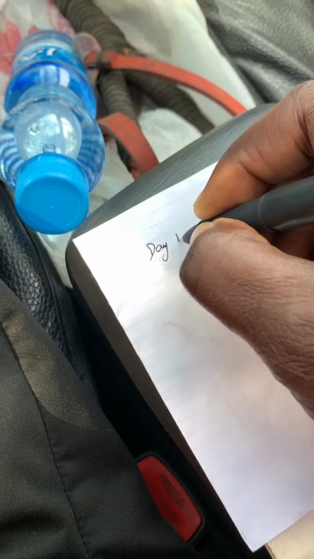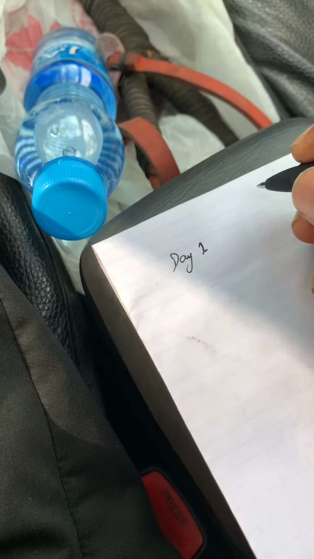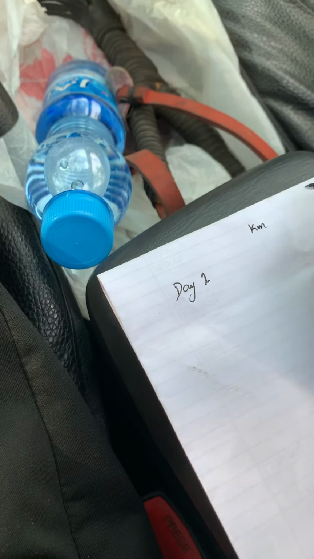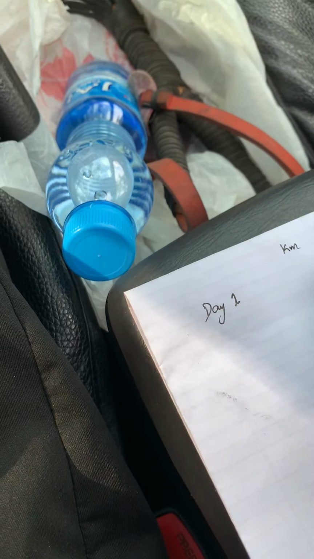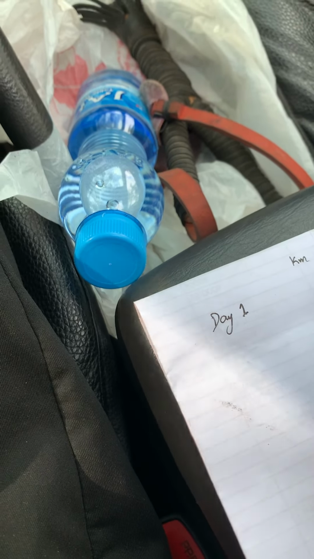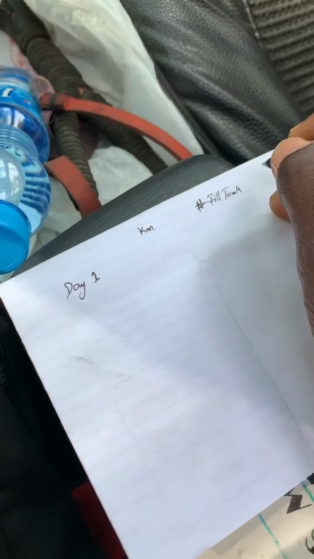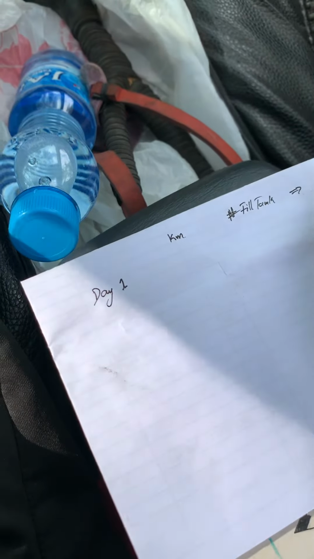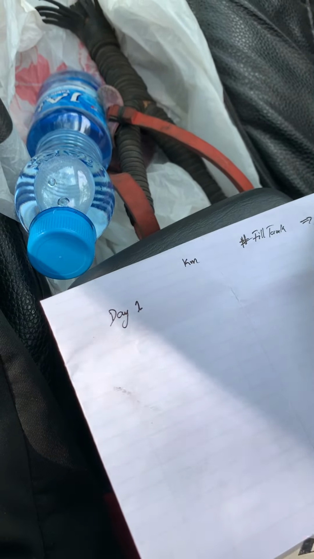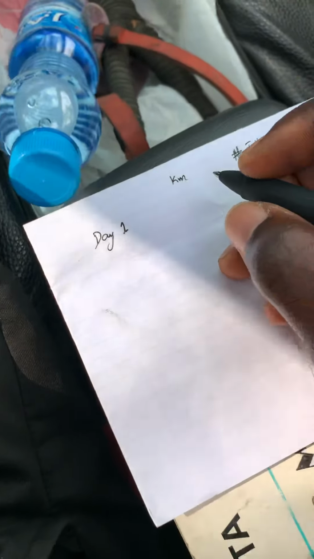On your first day, after your fill up, let's have a table. Let's have a table of kilometers covered, how much it costs you to fill up your tank, and the total amount per kilometer. You understand this table? Now let me explain.